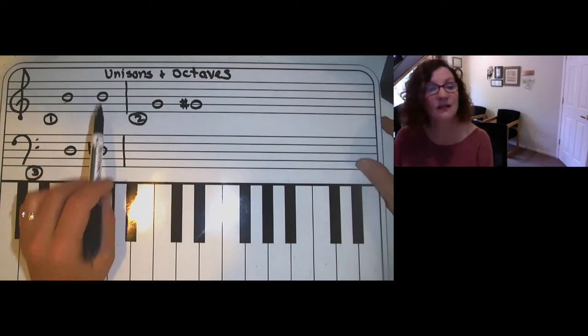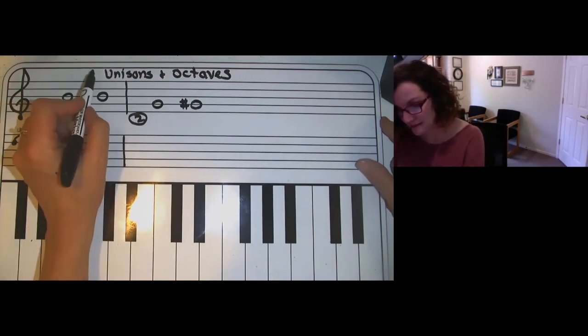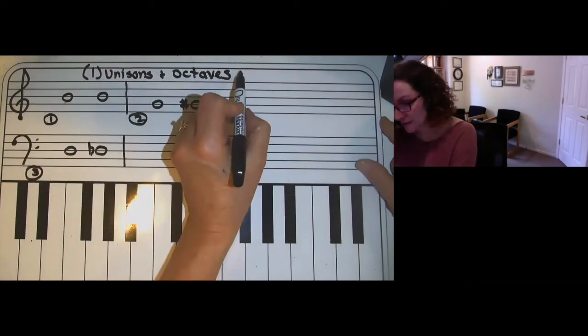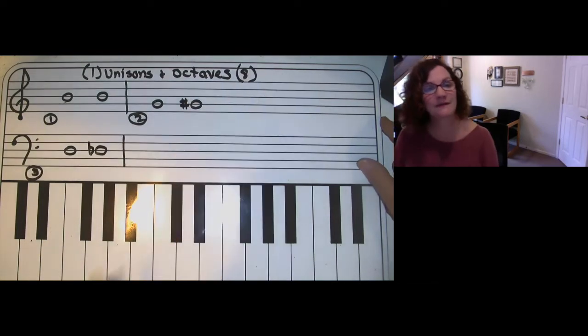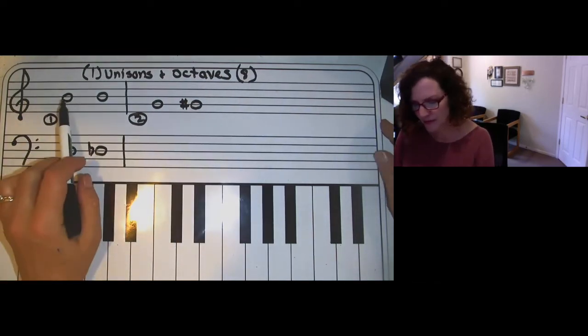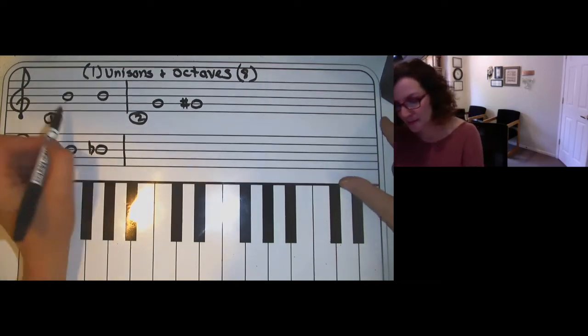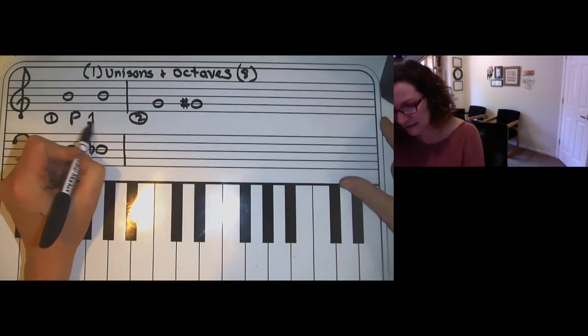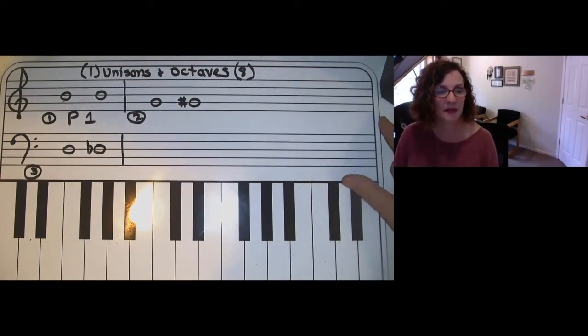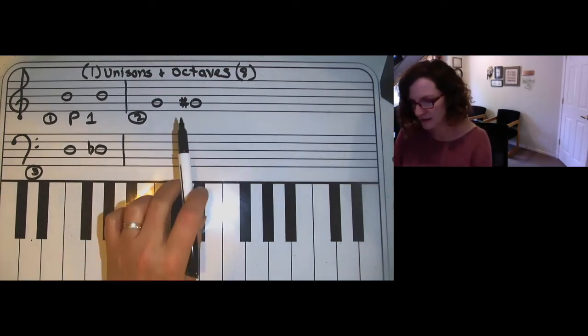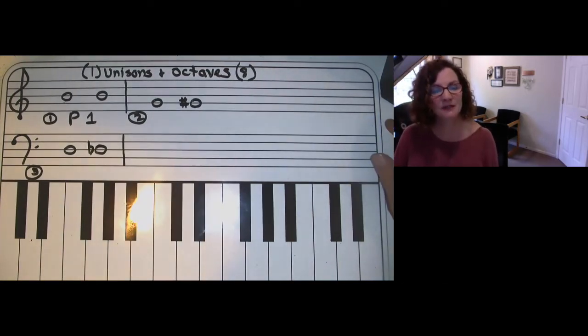All right, so number 1, they're on the same line or space. So we know it's a unison, also written as a 1 if we're writing the number, and the octaves are written as an 8 if you want to write it that way. But when they're exactly the same, that is a perfect unison, a perfect unison. Now, look at number 2 and tell me what type of a unison I have here.